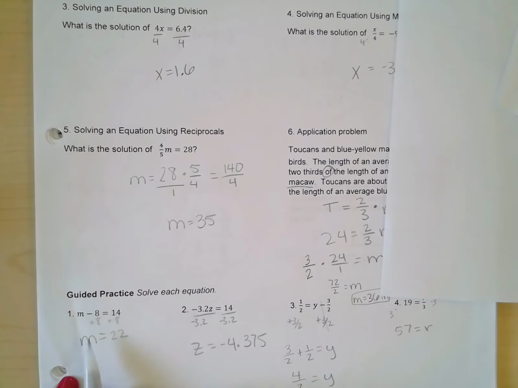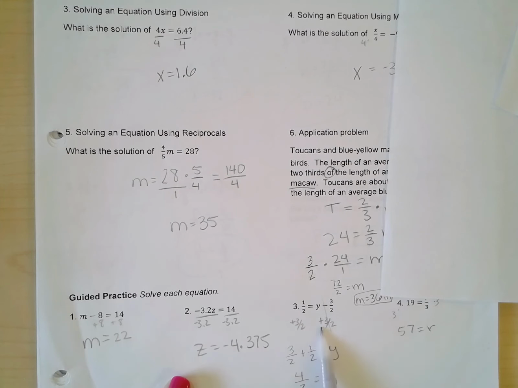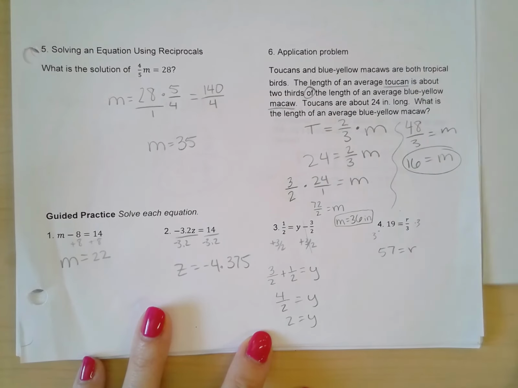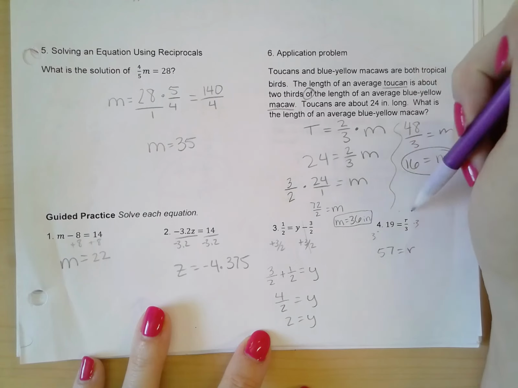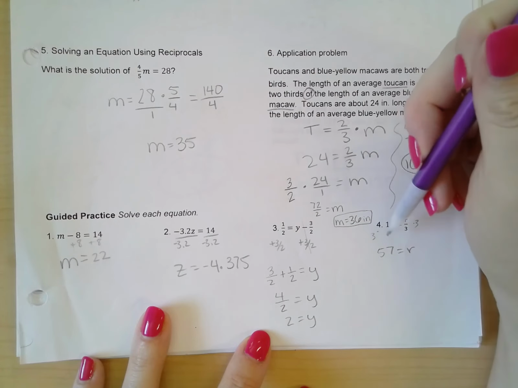So for number 1, you had to add 8 to both sides to get m equals 22. For number 2, you had to divide by negative 3.2 on both sides to get z equals negative 4.375. For number 3, you had to add 3 halves to both sides. So 1 half plus 3 halves should give you 4 halves. 4 halves is 2. So you should get 2 as your final answer. And then number 4, you have to multiply by 3 on both sides. So 19 times 3 is 57.